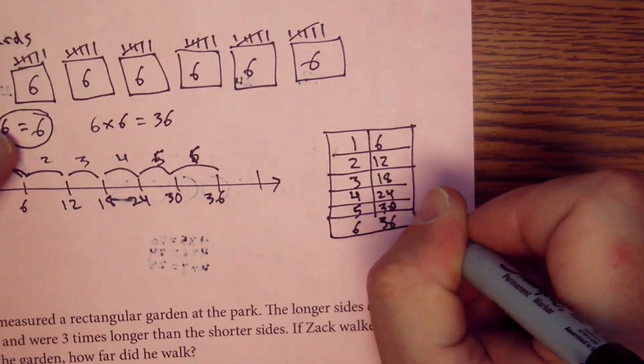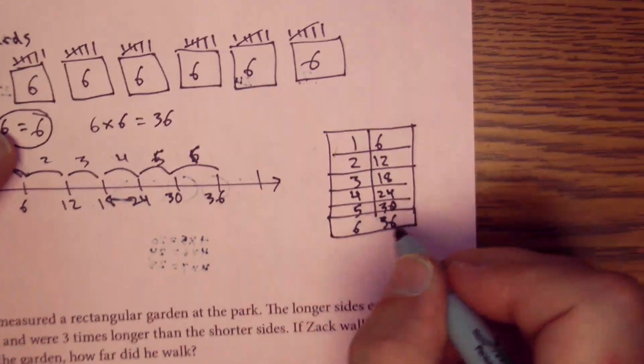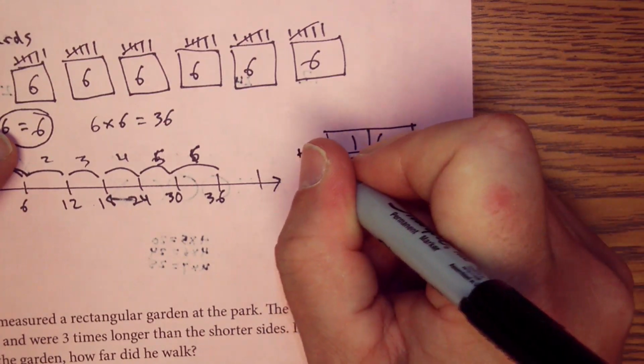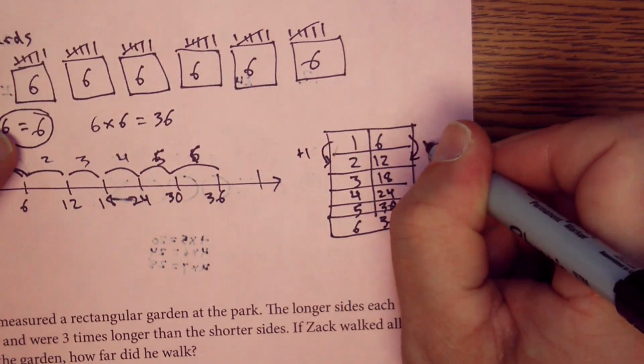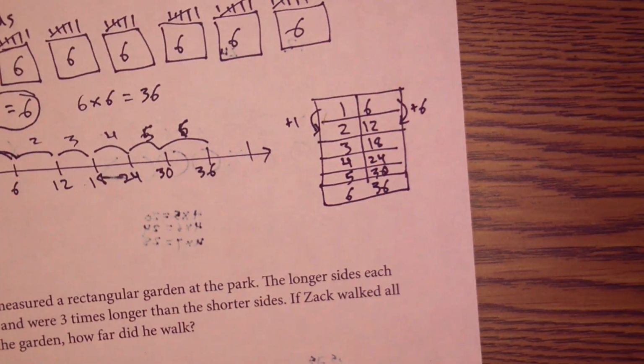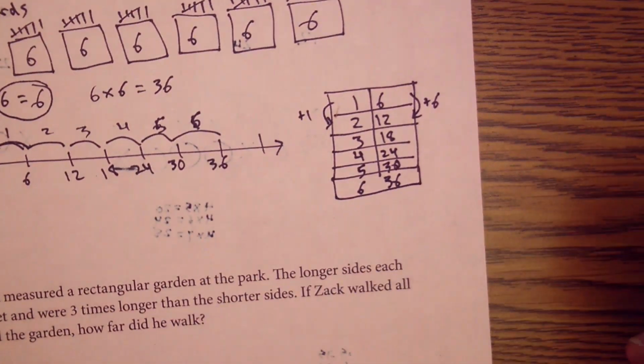Okay, I guess I needed one more row. Okay, and that would have given me the same answer, because here I'm adding a group, and here I'm adding 6 cards to each group. Okay, get the same answer regardless. Many ways to get the same answer.